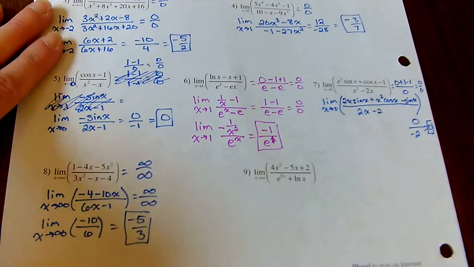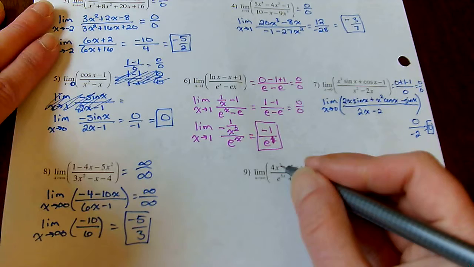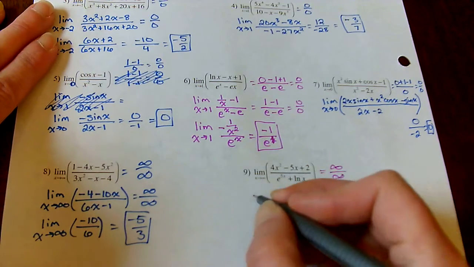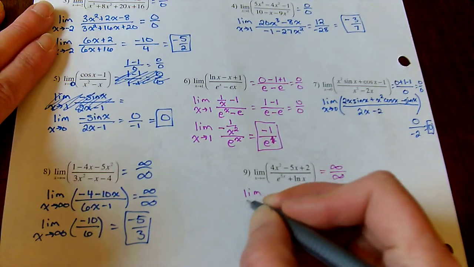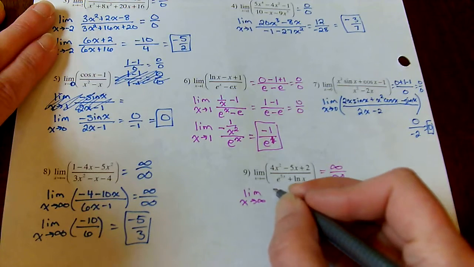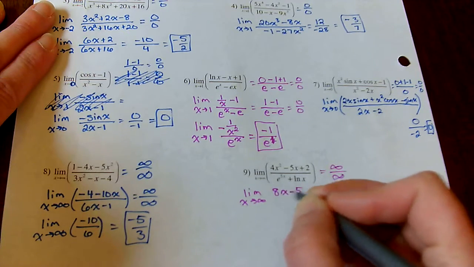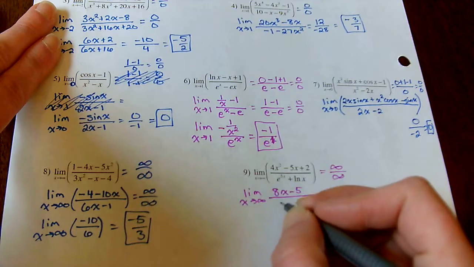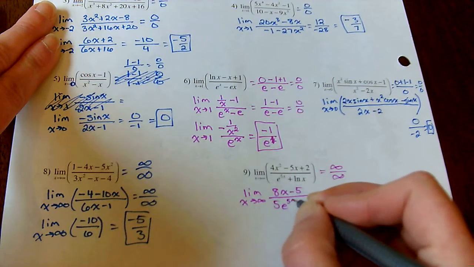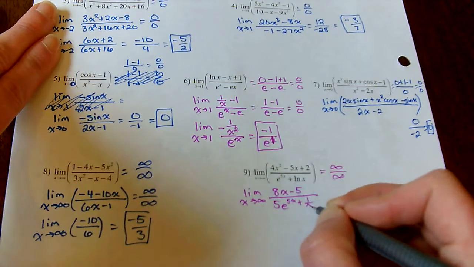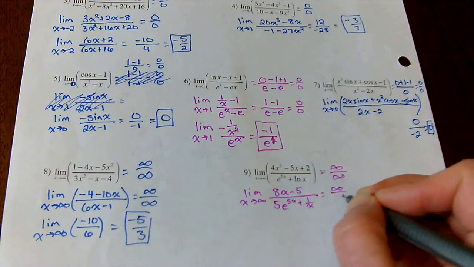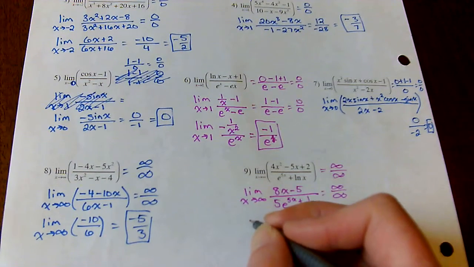Let's go for number 9. If I plug in infinity, get infinity over infinity. Bad answer. So let's use L'Hopital's rule. Derivative of the numerator is going to be 8x minus 5 over e to the 5x times 5 plus 1 over x. Again, I get infinity over infinity. Yuck. Try again.